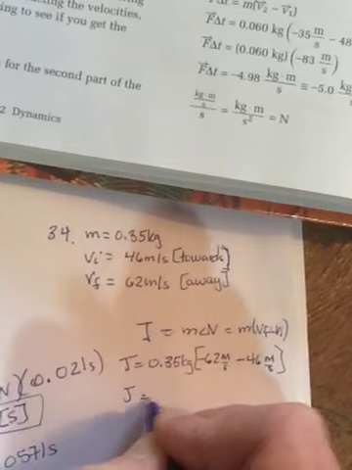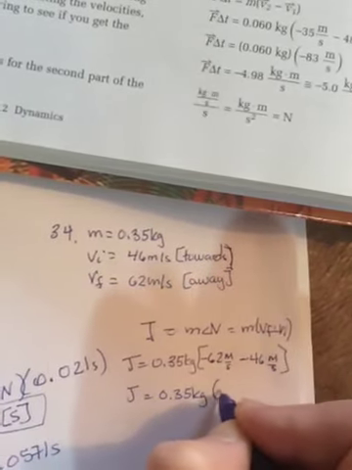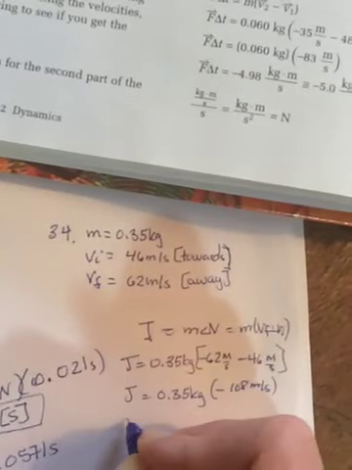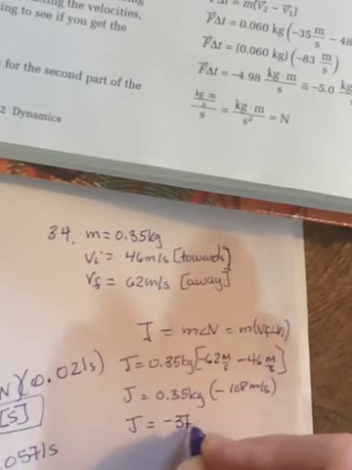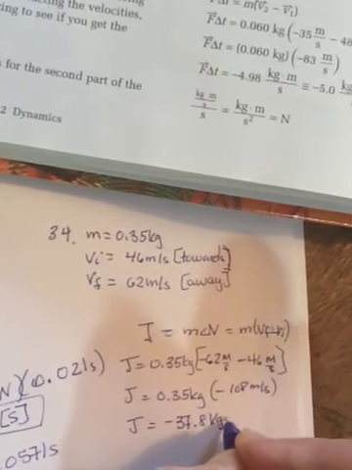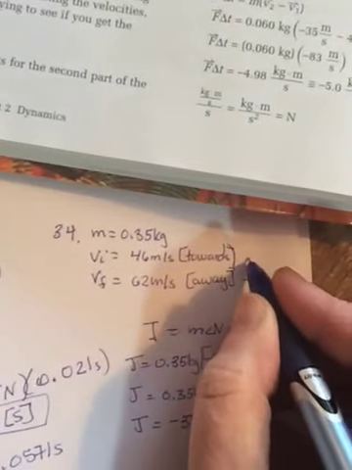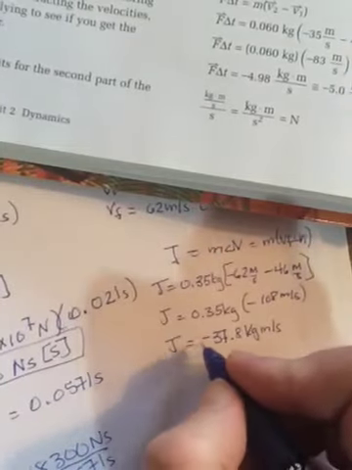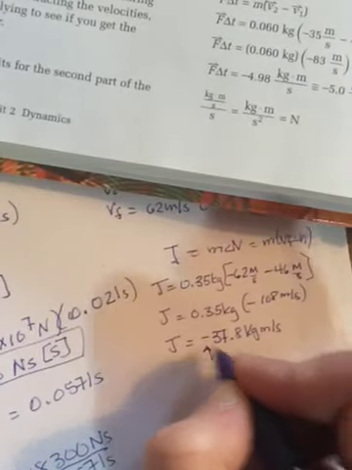And so you would end up with 0.035 kilograms, and in the bracket, negative 108 meters per second. And when you do the math, you get a negative 37.8 kilogram meters per second. We said let's call the away negative when we called the towards positive. So this means away. Okay?